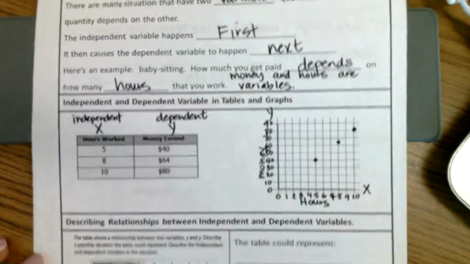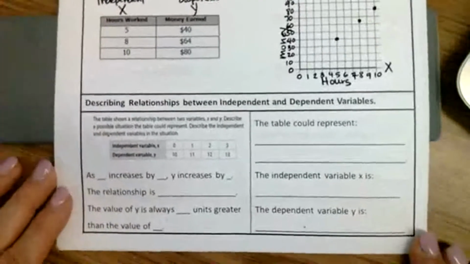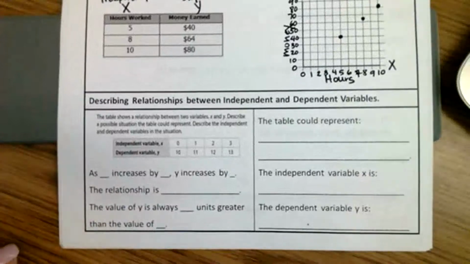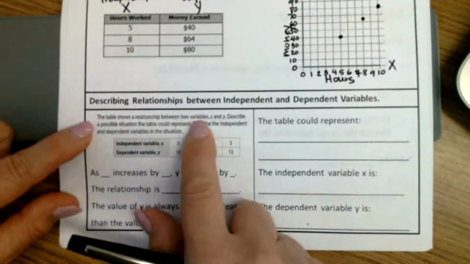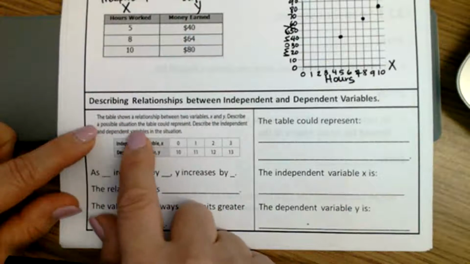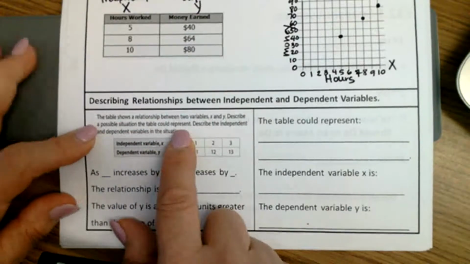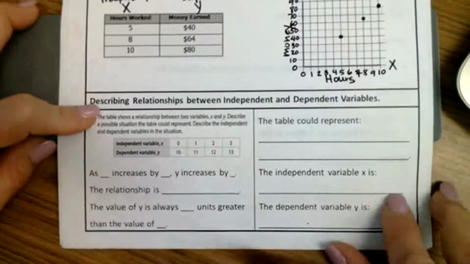All right. So let's describe the relationships between independent and dependent variables. There's a couple different relationships the x and the y value can have. So the table shows a relationship between two variables, x and y. It says describe a possible situation the table could represent, and then describe the independent and dependent variables in the situation.